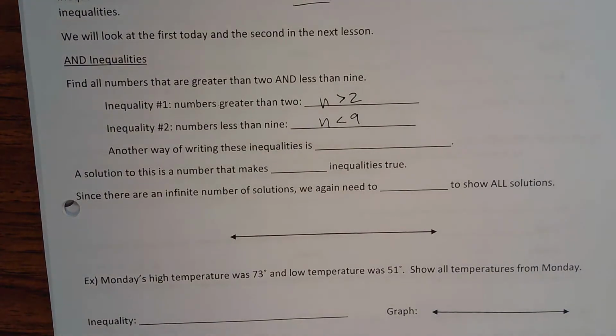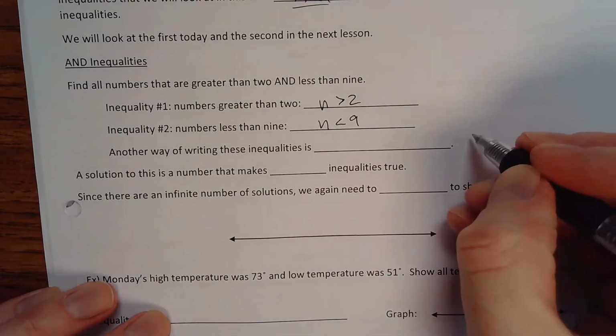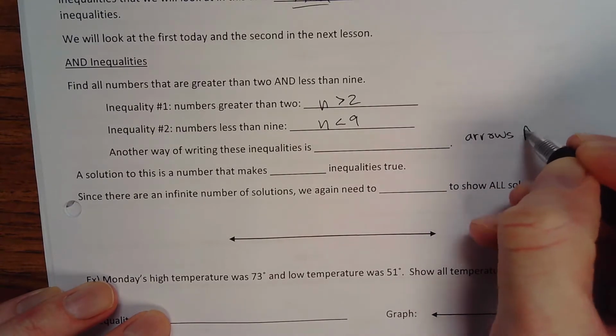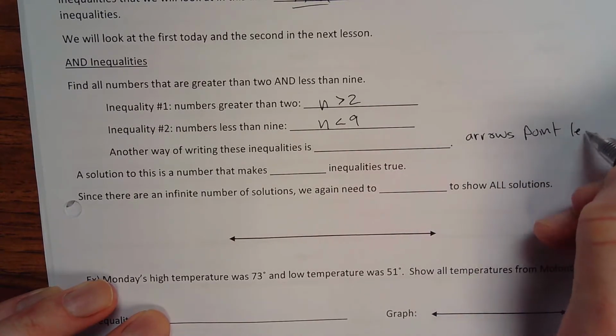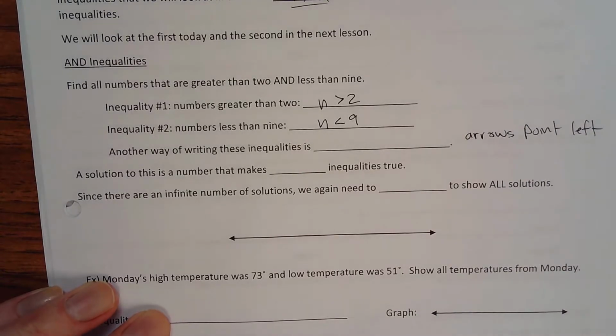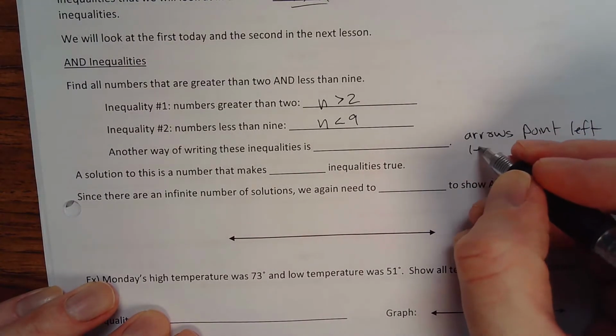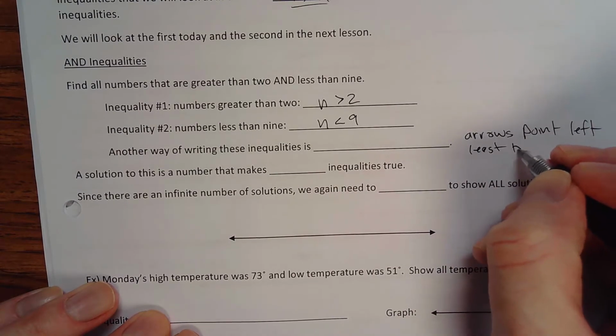Okay. When you do this, make sure your arrows point left. Okay, so arrows need to point left, and you want to go from least to greatest.